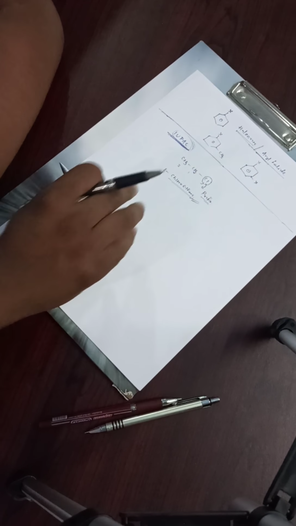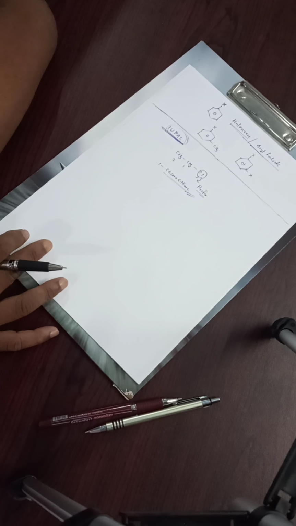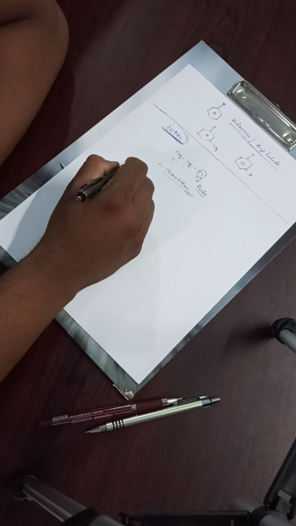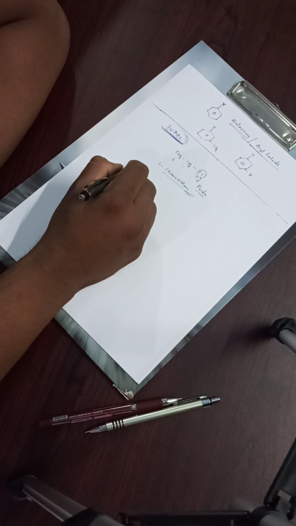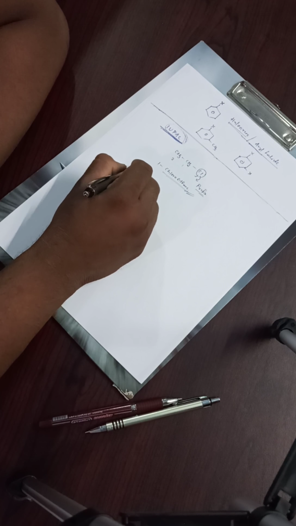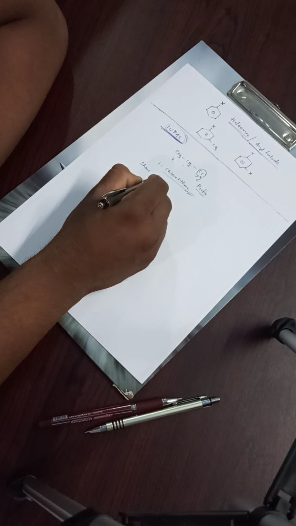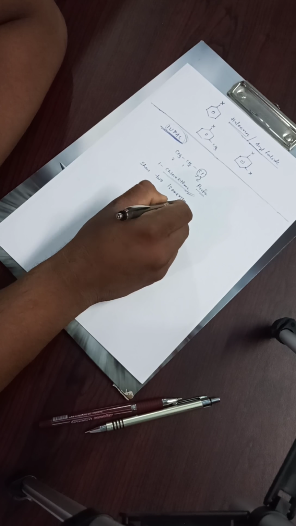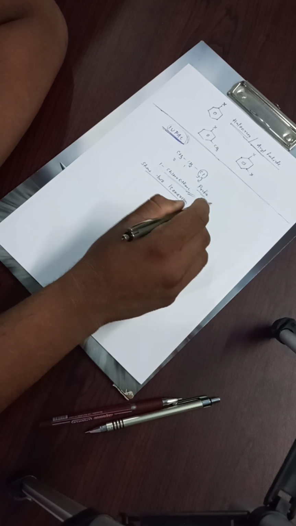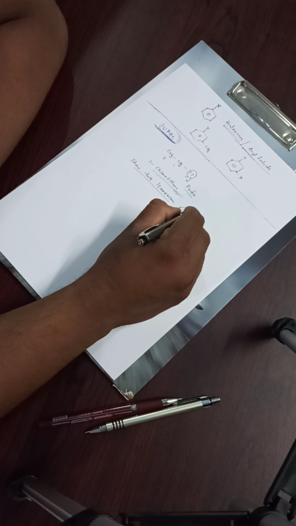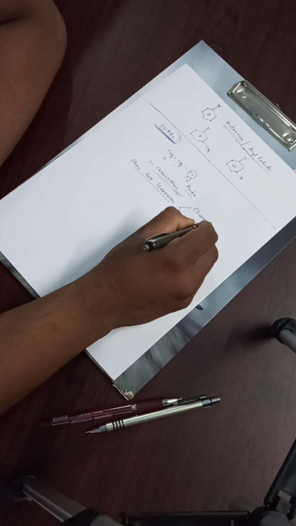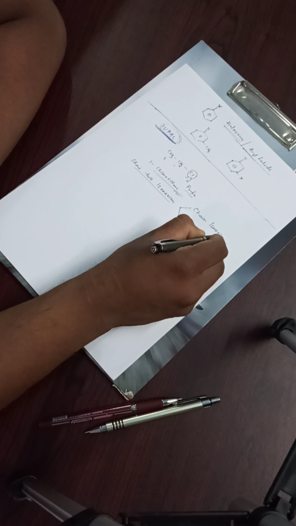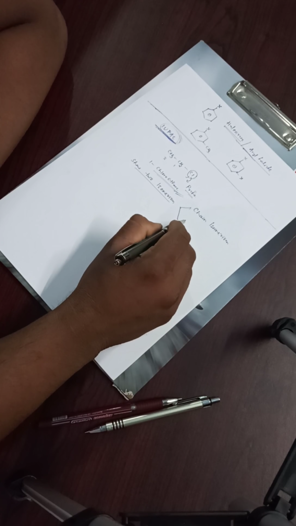You go through the nomenclature in class 11. And isomerism, it will show two types of isomerism. One is your chain isomerism. In short, I will tell you.